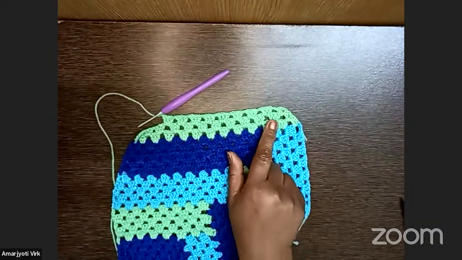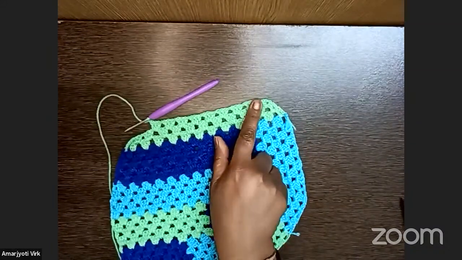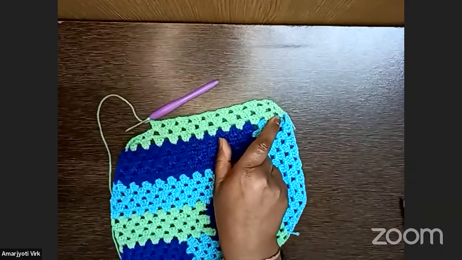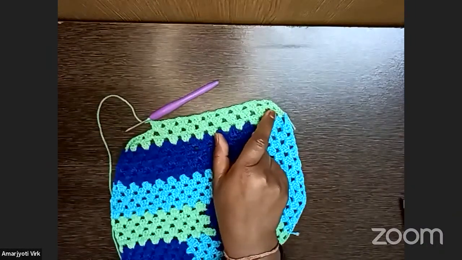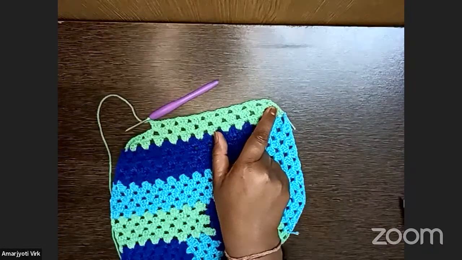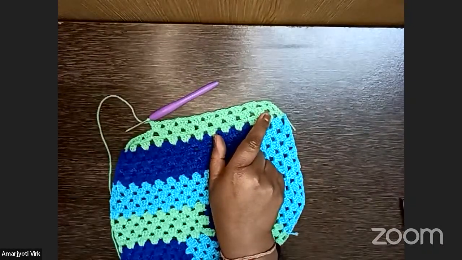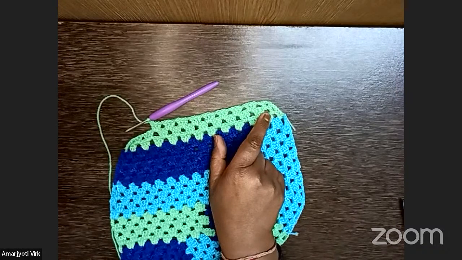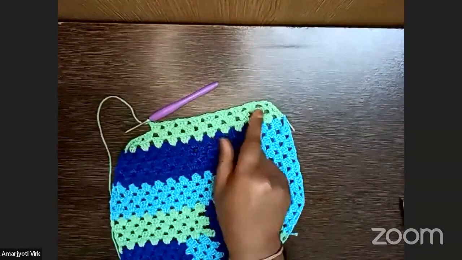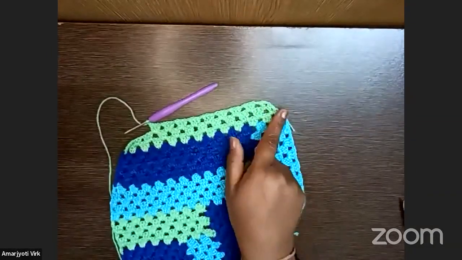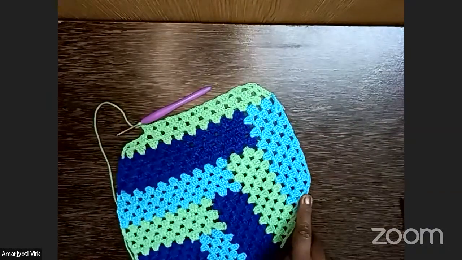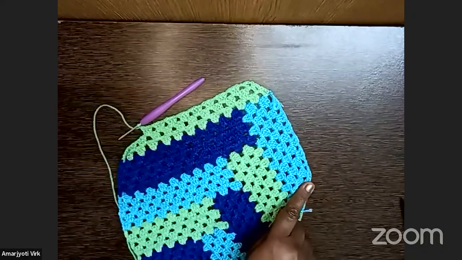Those who are making row 4, the middle will be like this only. Chain 3 and 1 double crochet in the first space. And when you end the row, you will end with 1 double crochet in the last space and 1 double crochet in the last stitch. The last will not be a full block, only 1 double crochet will be there. 4 rows this will be done. In 5 rows we are doing the same, but this is the middle part, and the outer side, how they have decreased, that should be equal on both sides.